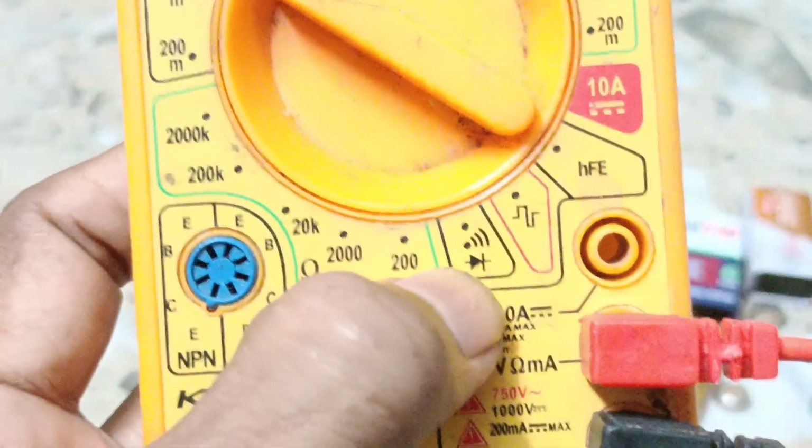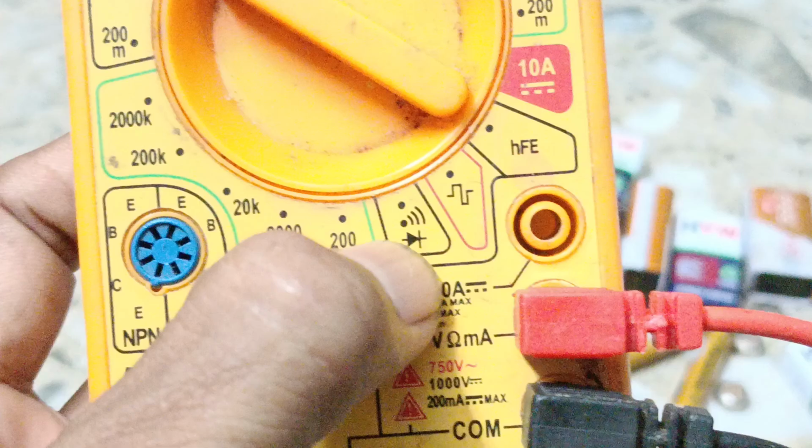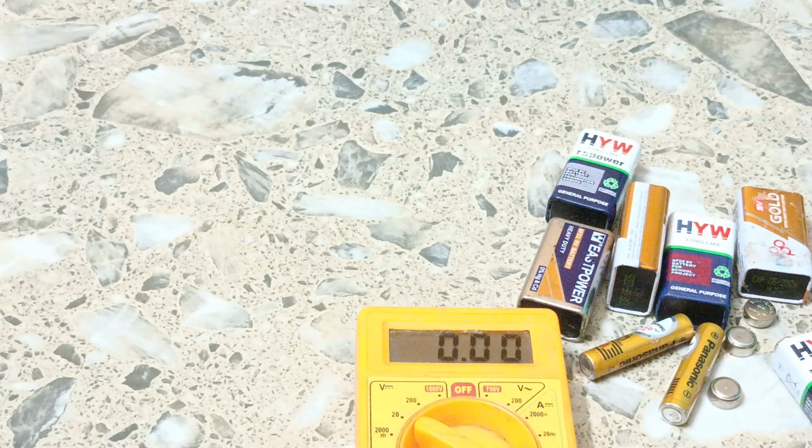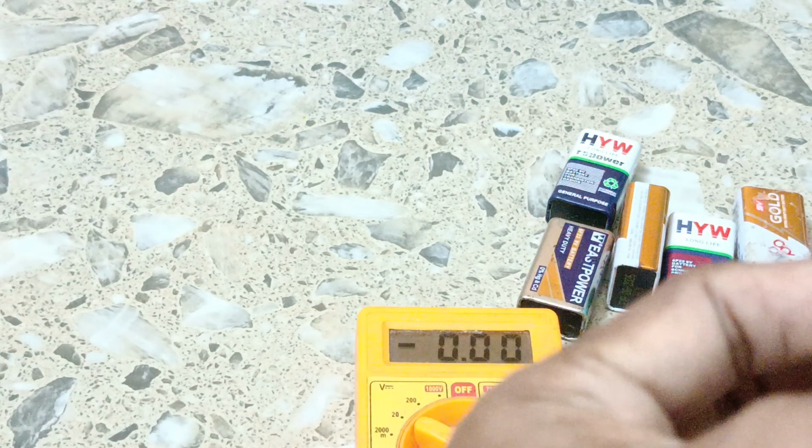And here you can see this one, this one is for checking the diode, right? Or you can see that there will be a beep sound if we touch this one. With this one, there is a beep sound you can hear. That is whether our multimeter is in correct position or not.